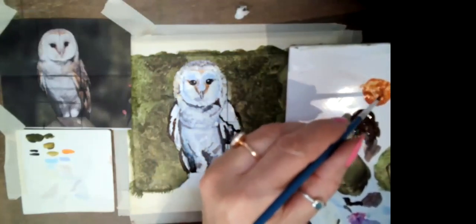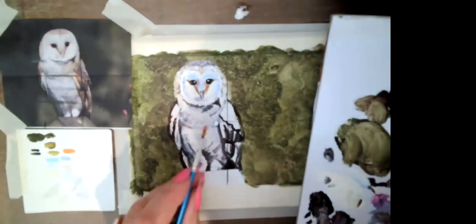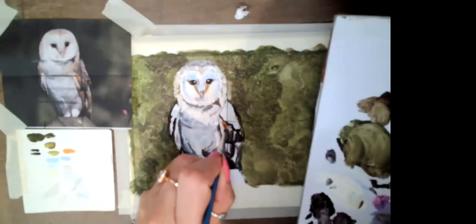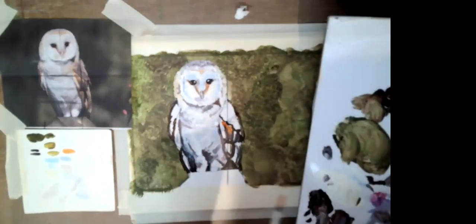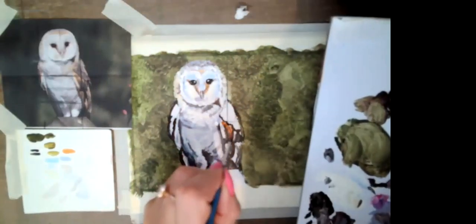I'm just going to go in with what I've got here. And then I'm just looking at these colours that I've popped in there. And I'm just going to gently pull it over, or you can even dab it on, you can even dot it on.